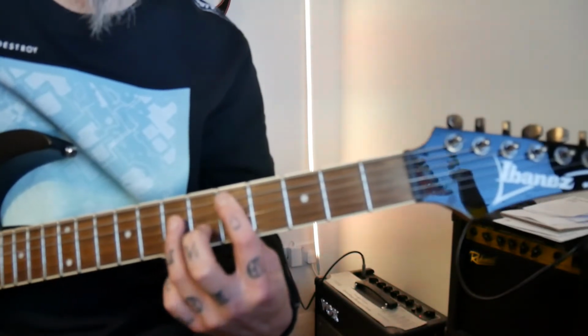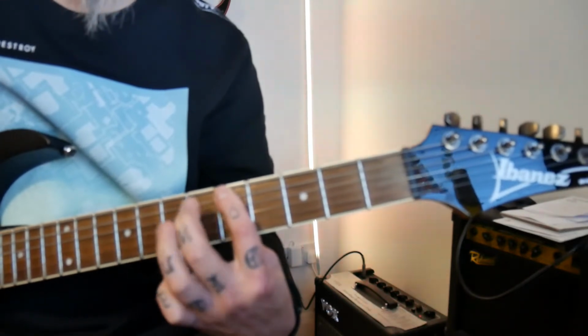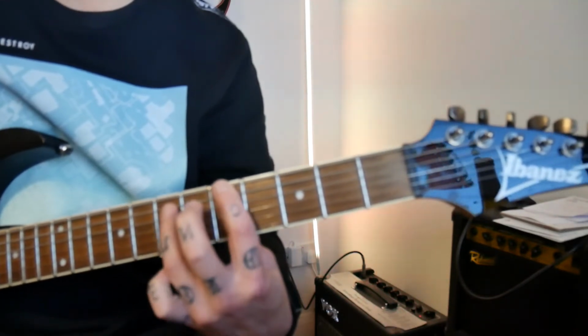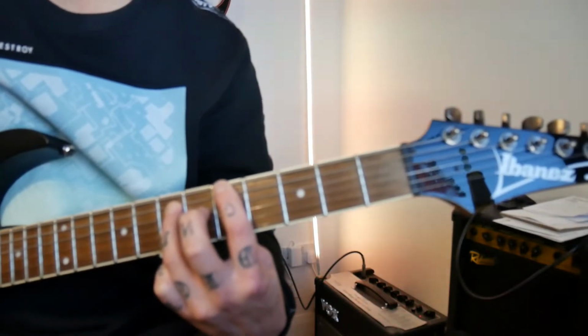If I want an A, that's an A. String across, 2 frets up. That's my A5 power chord.